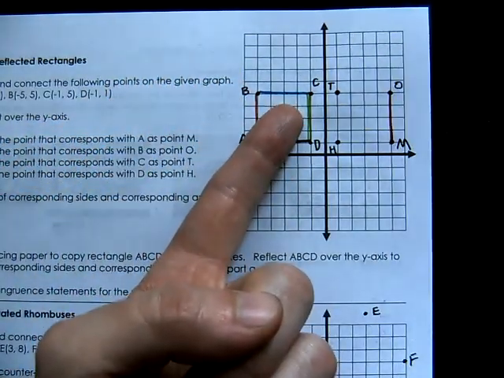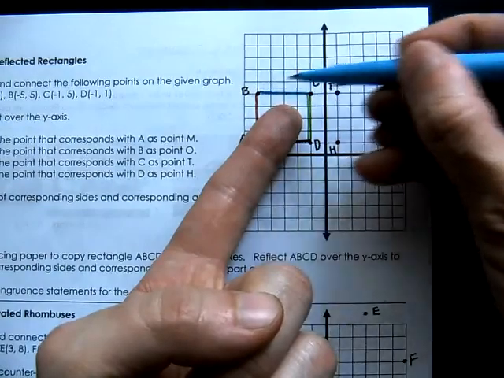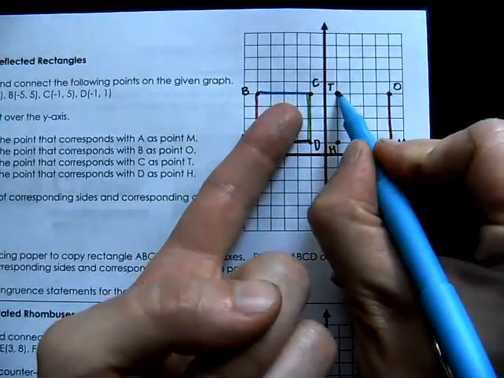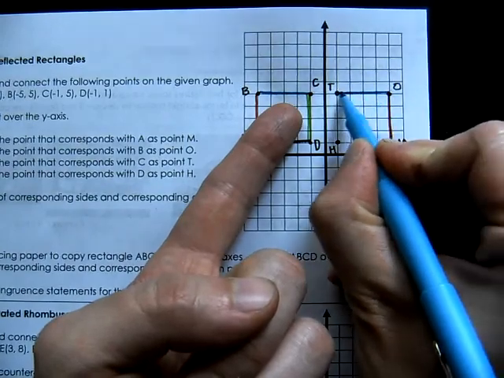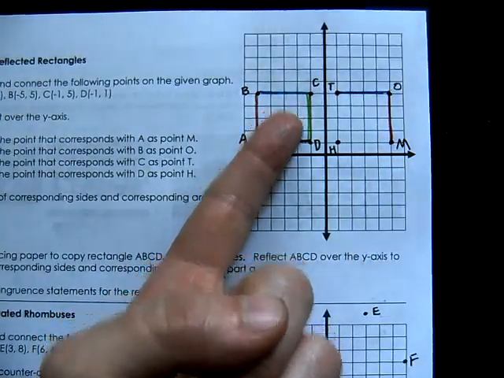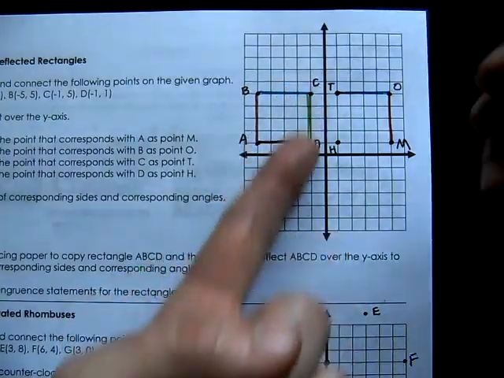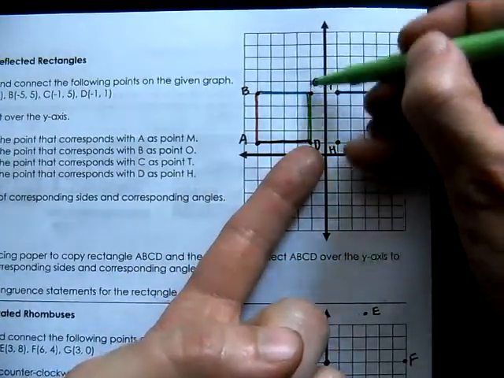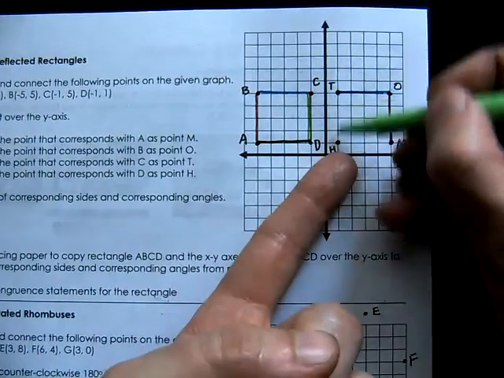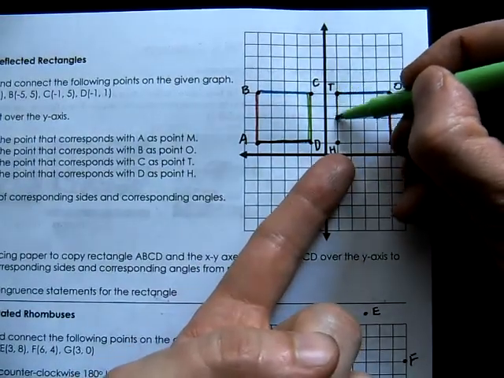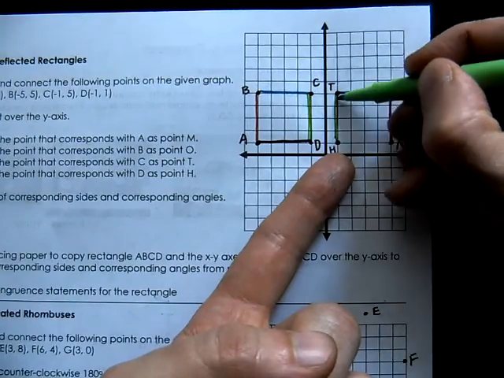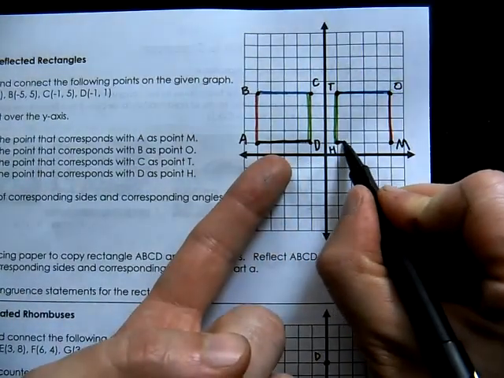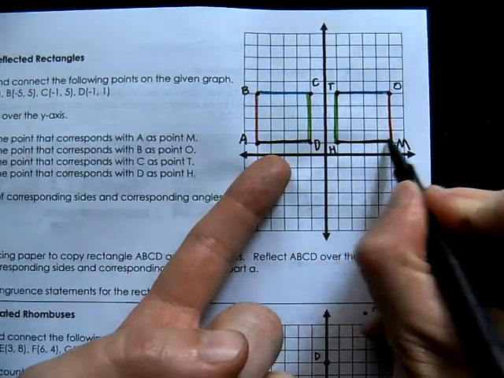The top segment that went from B to C, B reflected to O and C reflected to T. So the top side here is reflected over here to the top side from O to T. The right-hand side of the original figure from C to D, C reflected to T and D reflected to H, so this entire side connecting C and D reflects to this side connecting T and H. So that's my third color in green, and then lastly the bottom side I've got in black.